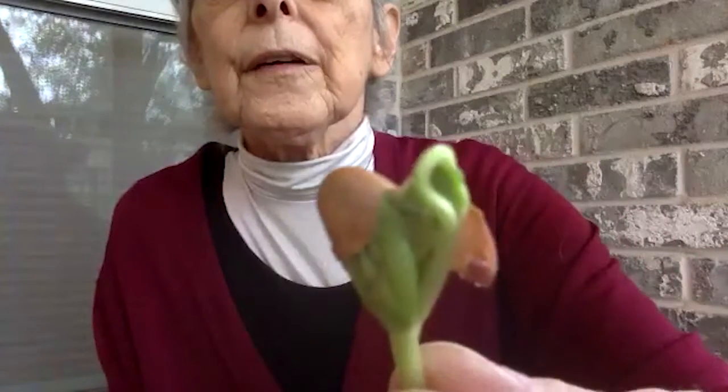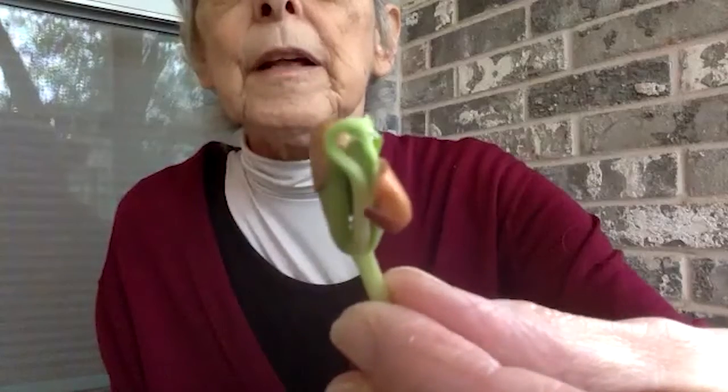Let's look at this one where you can see how it's just breaking out of the seed right there. And again, you can see it's still inside the outer coating, but you can see right there how the stem is starting to come out and the roots already come out through the bottom. So that's how seeds develop.